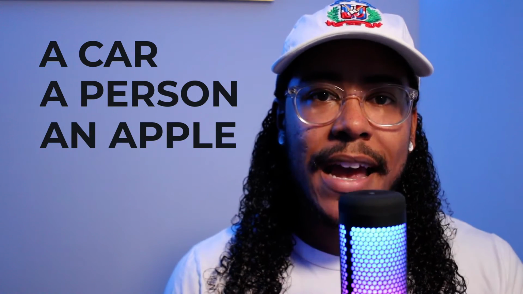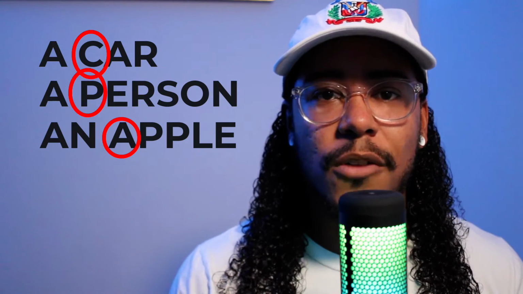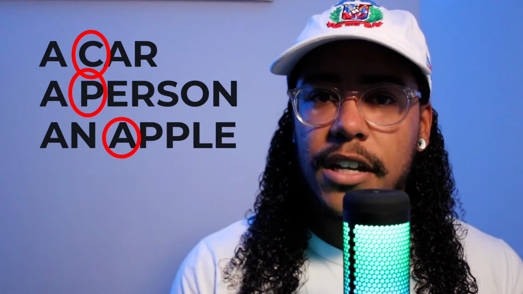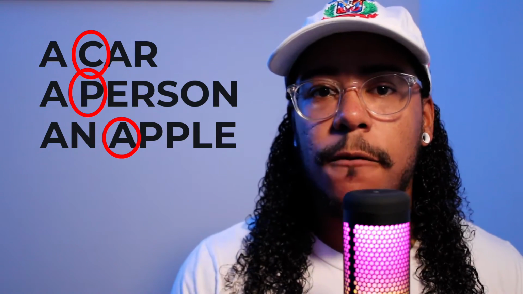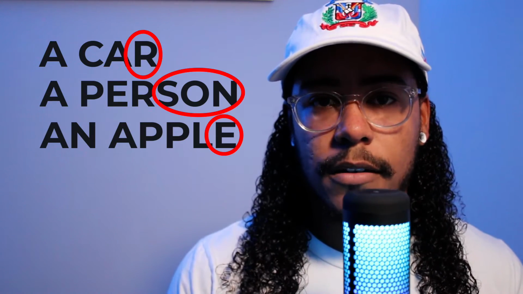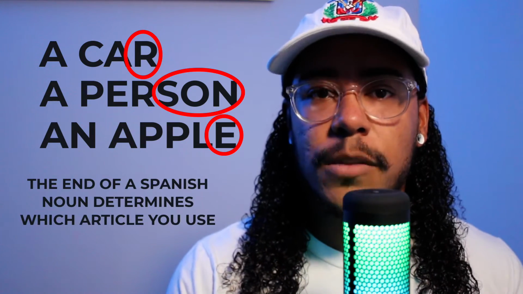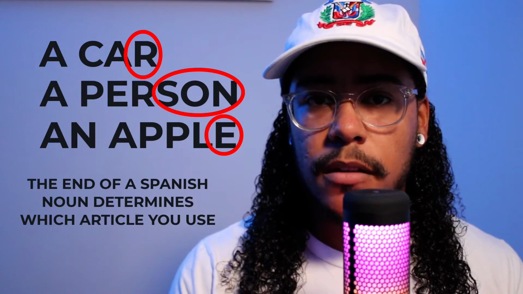Whether we use a or an depends on what letter the noun starts with. Spanish articles work a lot like this, but instead of it being the first part of the word that matters, it's actually the last part. So the ending of Spanish nouns determines whether it's masculine or feminine.